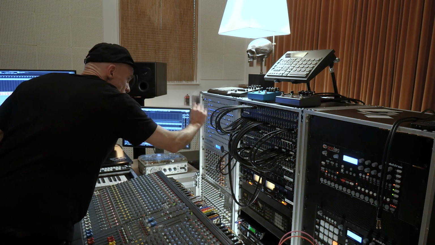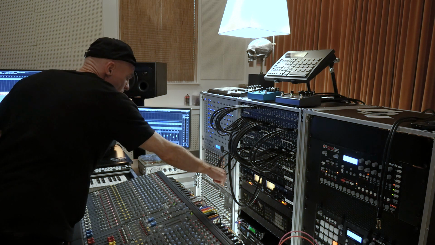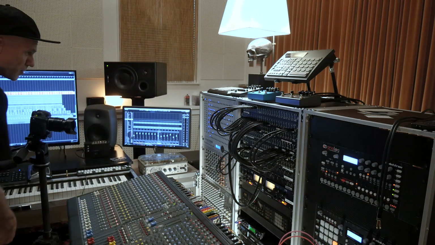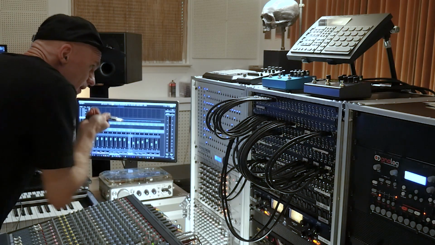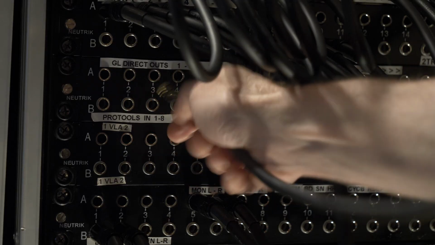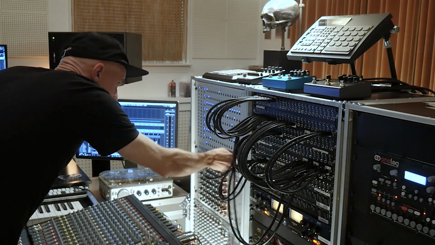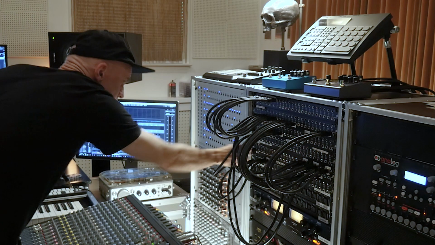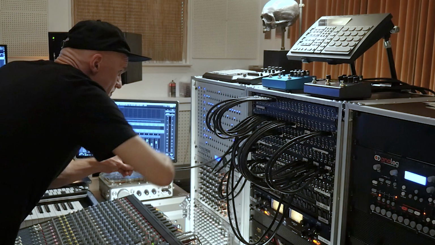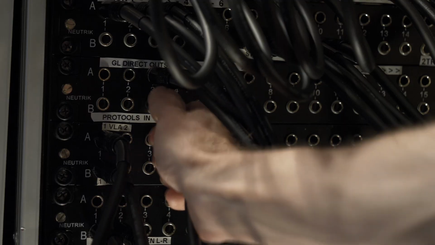But since we're gonna take the kick and snare into the compressor, we have to patch in and out of the direct outs through the compressor. So to do that, we're going to take the output here, the direct out, to the input of compressor channel 1, take the out of the compressor back in to Pro Tools in.